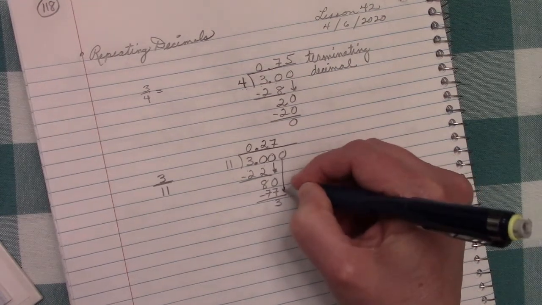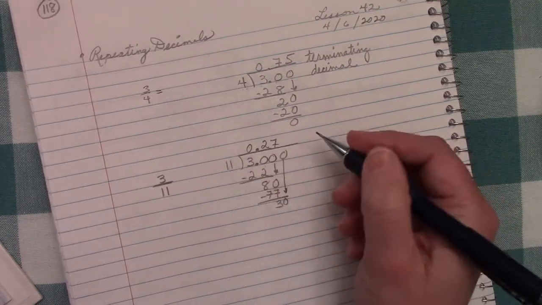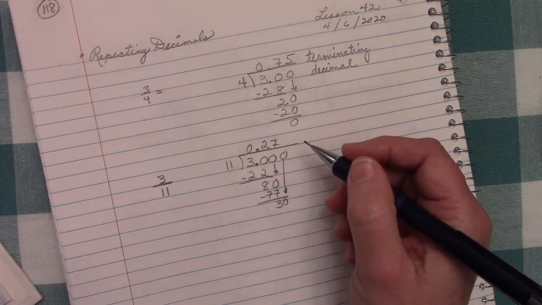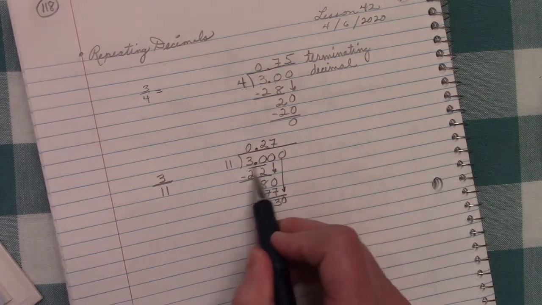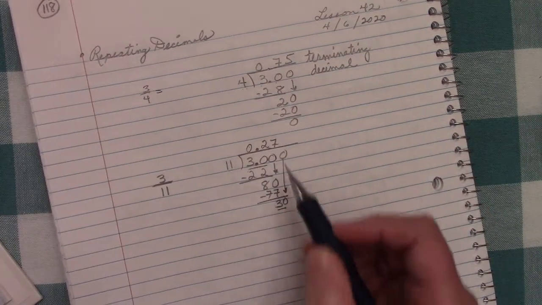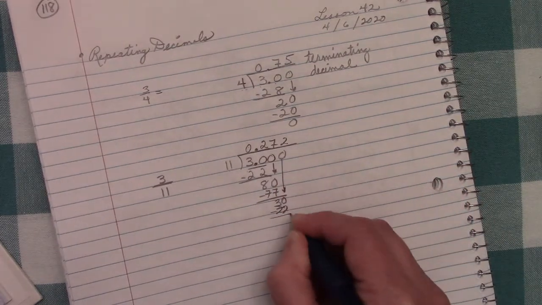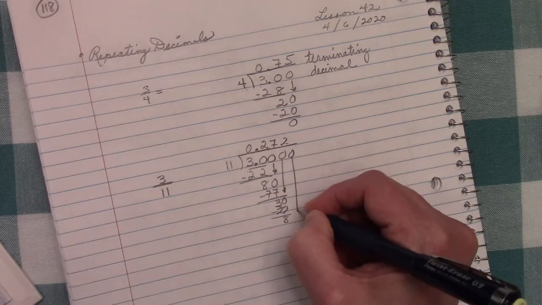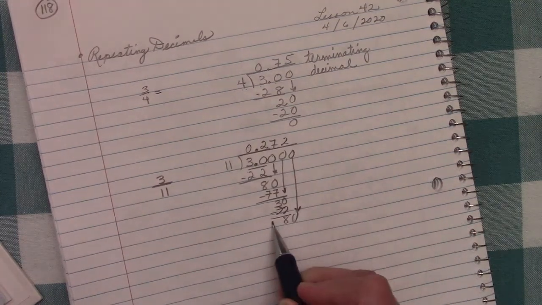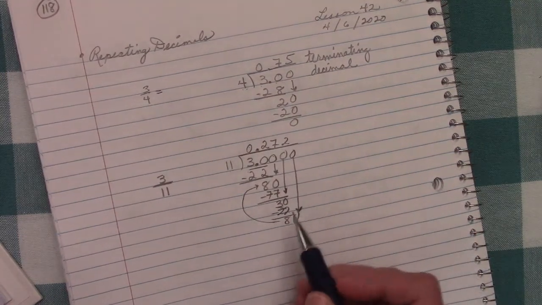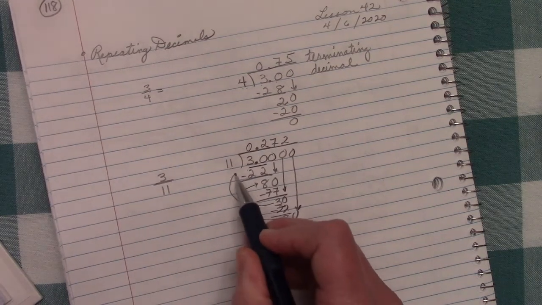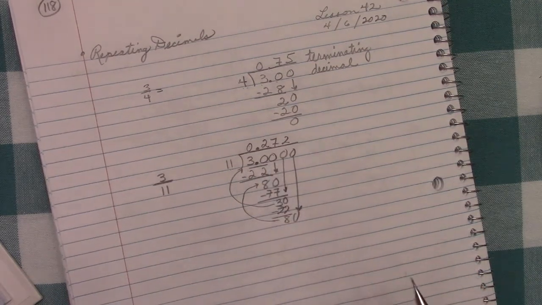Bring down our next 0. Wait a minute. Isn't that 30? And this is 30. So it's going to go in there 2 times, 22 with 8 left over. We'd add another 0, and we're back to the same 80 that we had before, and this 30 reflects our original 30.